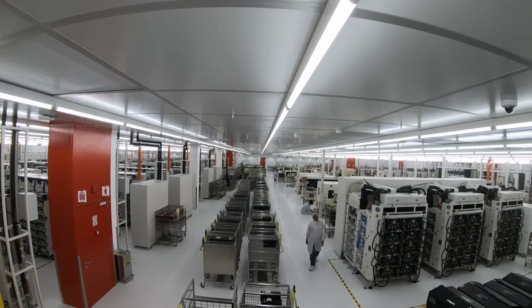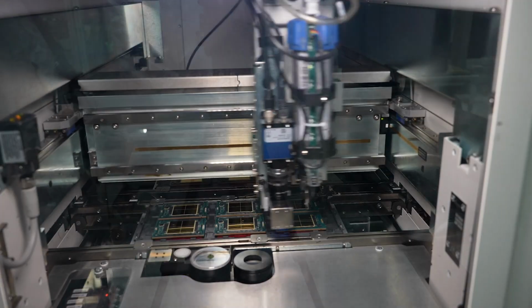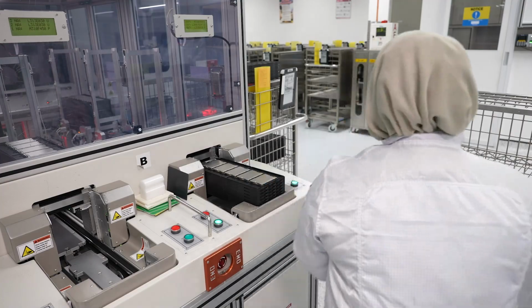at an Intel's Penang assembly and testing facility in which we're going to learn about the different technologies that involve Meteor Lake.